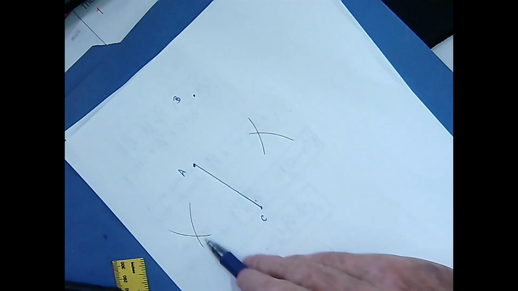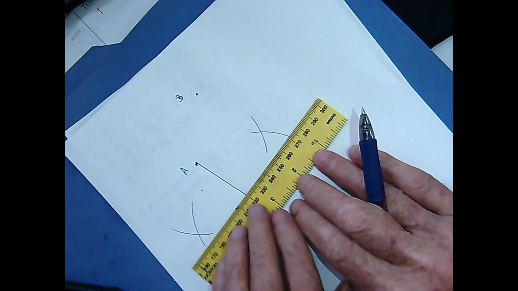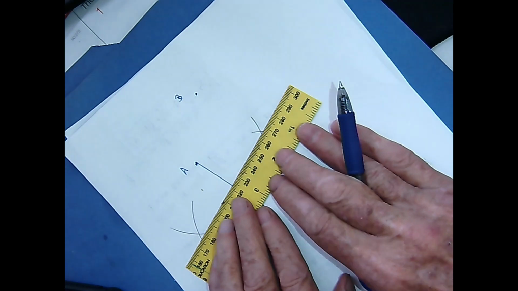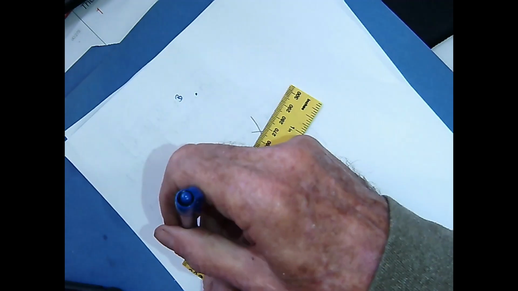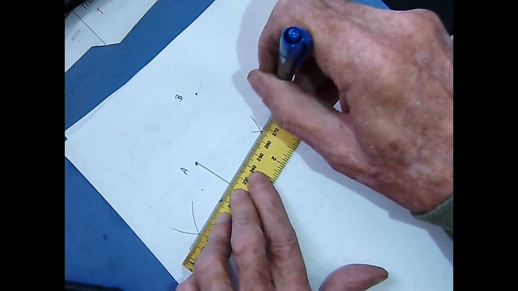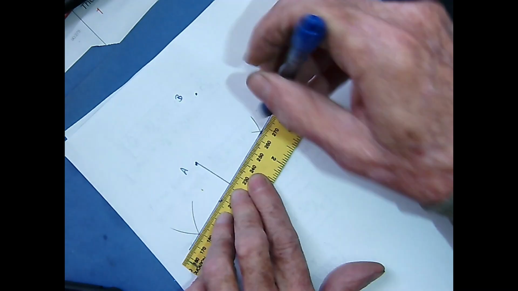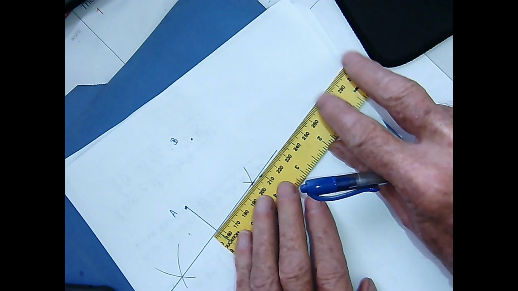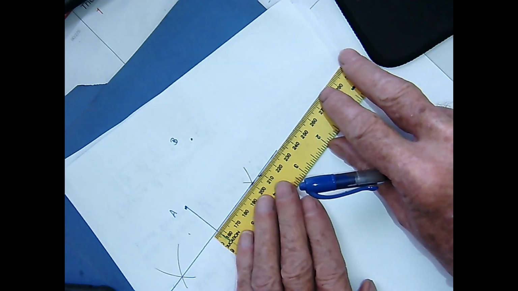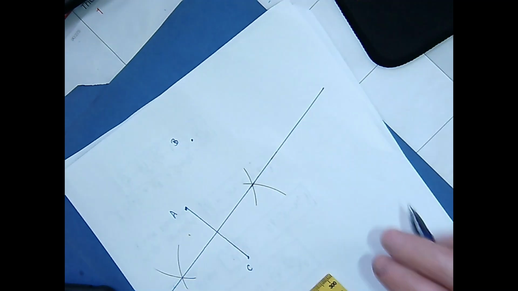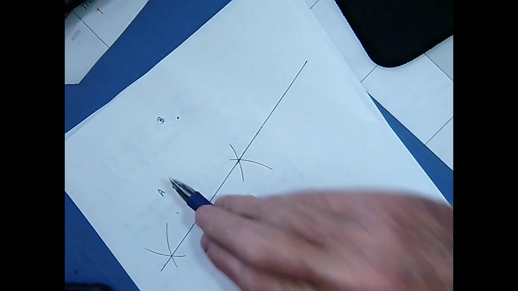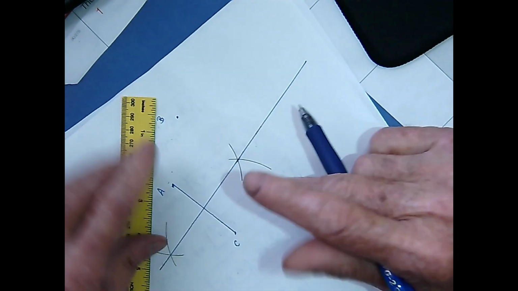And when I do that, I've set up the perpendicular bisector of segment AC. Every point along this line, let me bring it out long, is equidistant from the endpoints of that segment. We've discussed that earlier in the year, and pretty much for this reason. Every point along this line is equidistant from A and C. I'm going to do the same thing with AB. Show that segment.